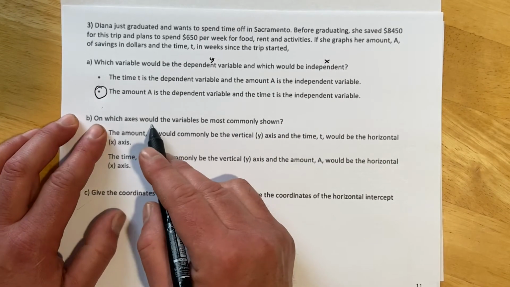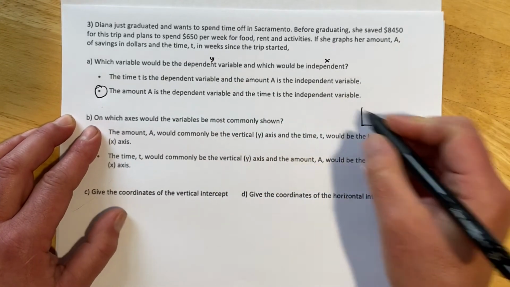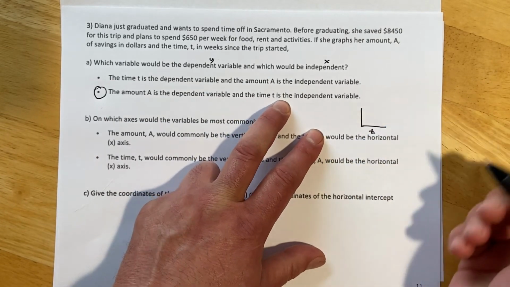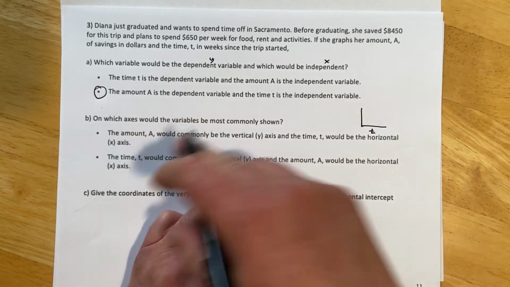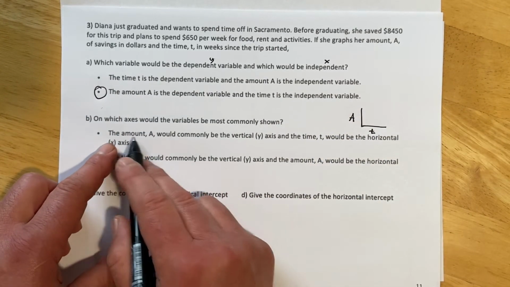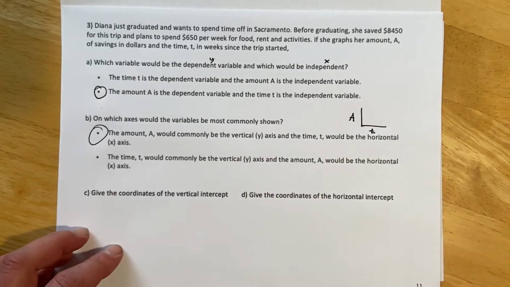B, on which axis would the variables be most commonly shown? Okay, so that's what we're just kind of saying there. So the independent variable is generally shown on the horizontal, and then the dependent is generally shown on the vertical. And so A would be vertical, and then T would be horizontal. So that'd be that one.